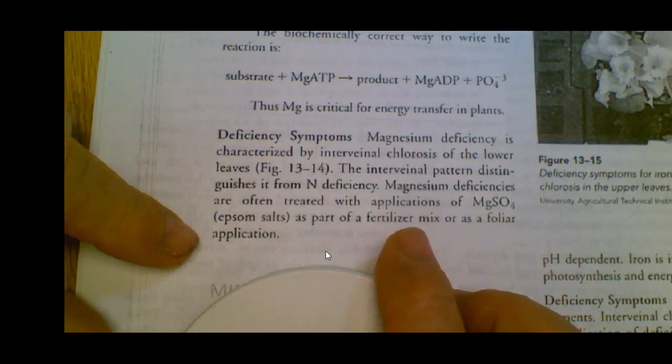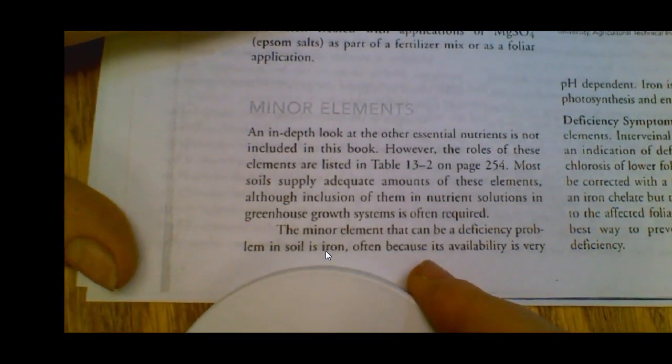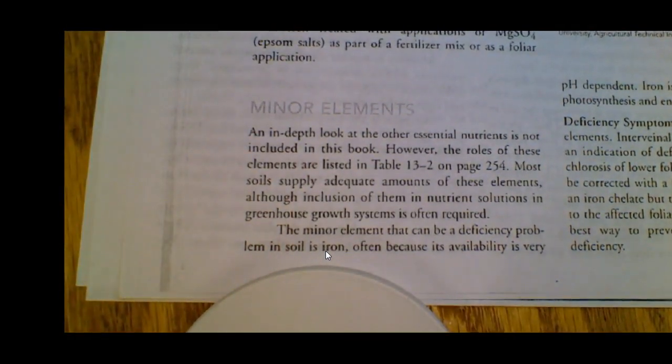Okay, so while we're on this, I think the minor elements that we're going to go through. Let me see what I did with these pages. I apologize for that. So I've totally lost page 261. I apologize, guys, and I don't have it with me. So I'll have to come back to that and talk about iron.